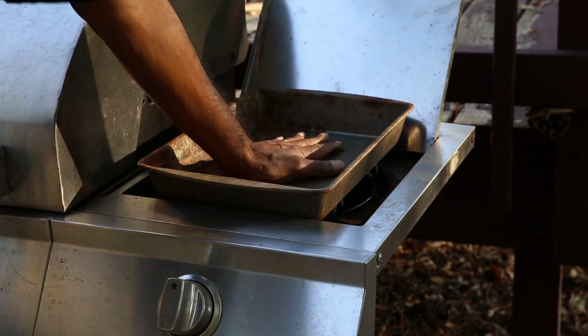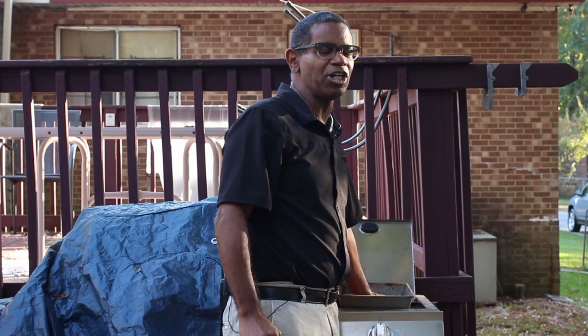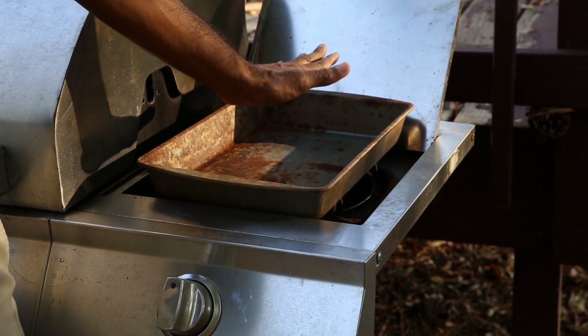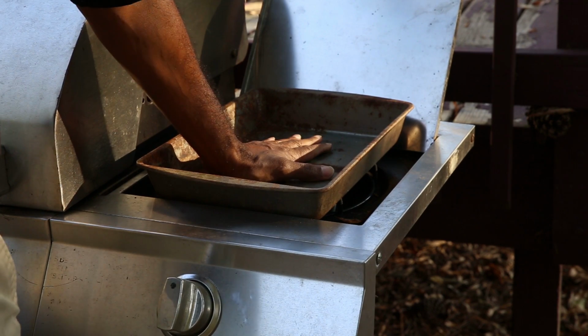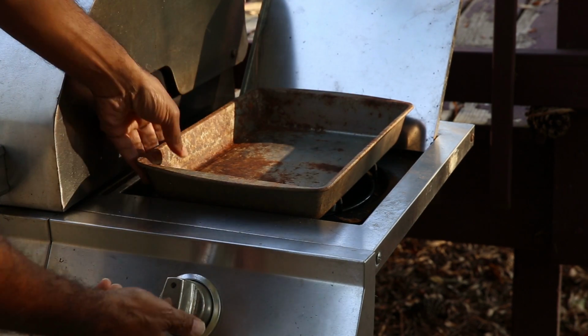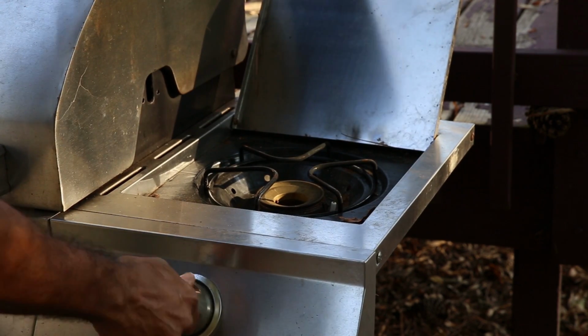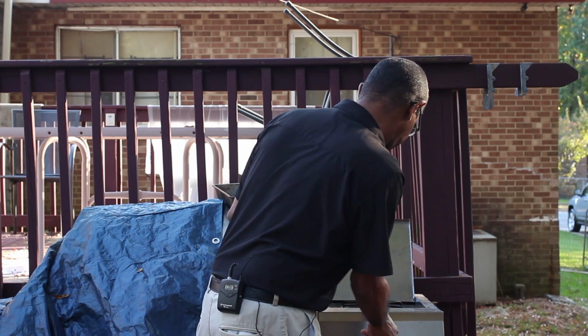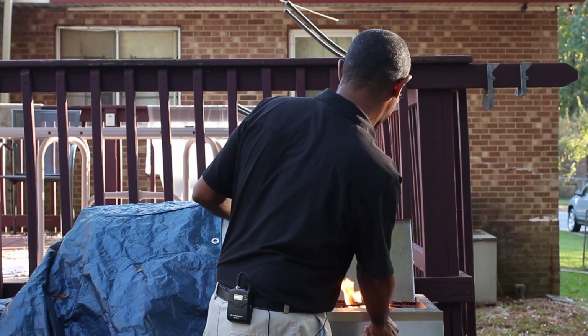Okay, so for the demonstration, let's say my hand is the light and hit, and boom. Now this is ISO 100. The sensor is not that sensitive to the light. But let me just turn this guy on. There we go.